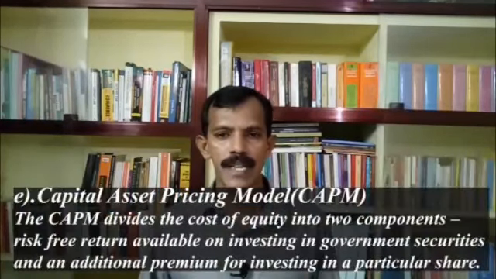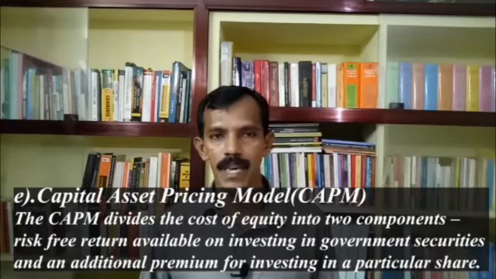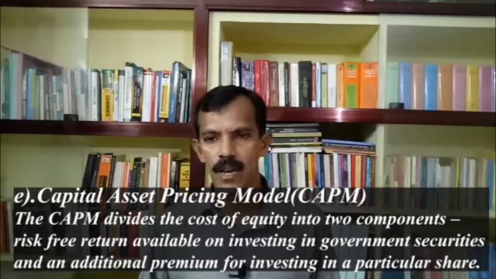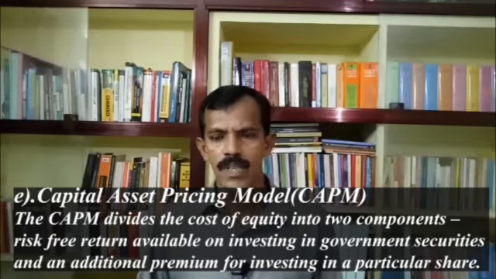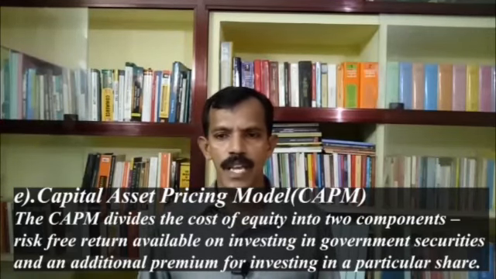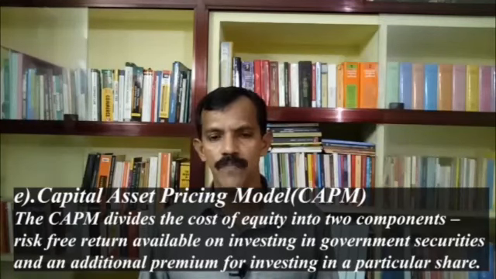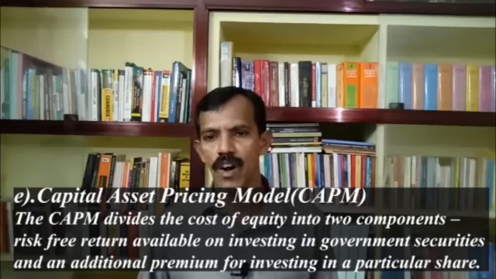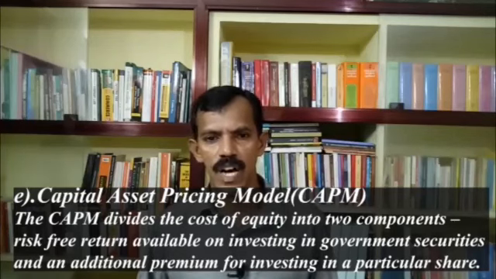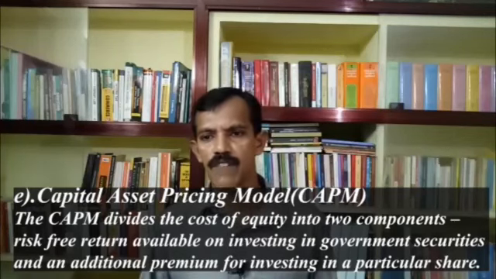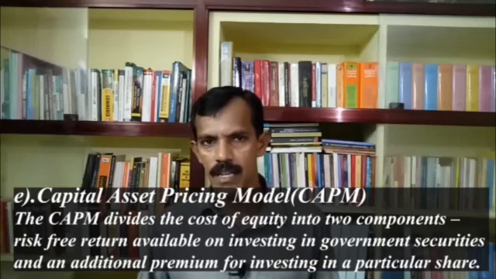Then another method, the capital asset pricing model, CAPM. This is an important method. This CAPM divides the cost of equity into two components: the risk-free return available on investing in government securities and an additional premium for investing in a particular share.